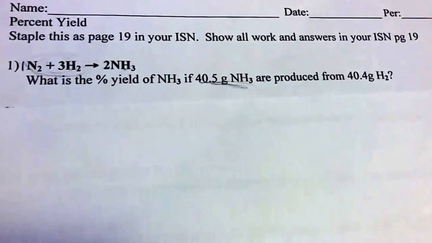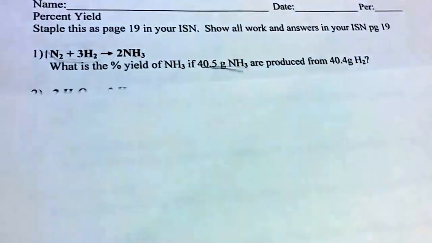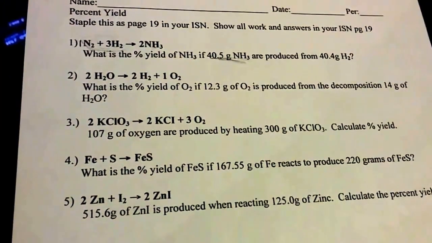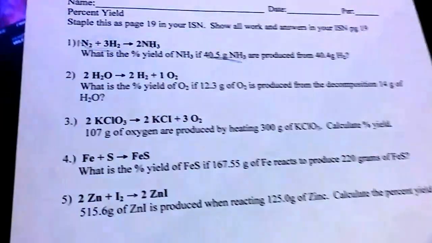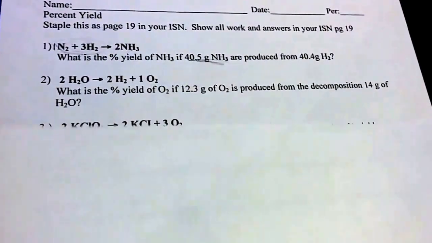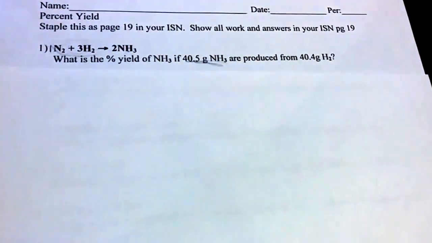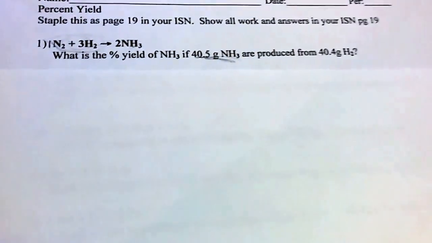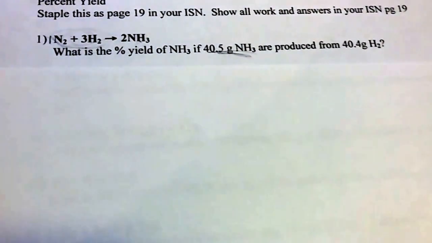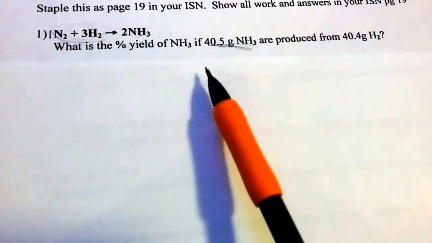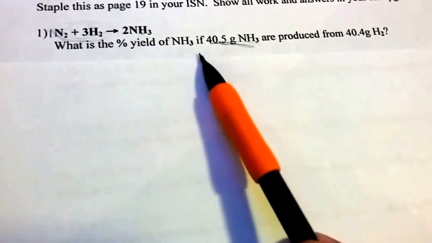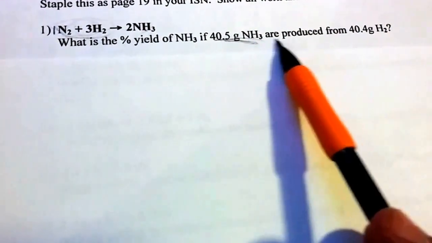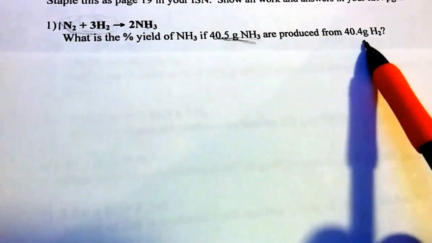Okay, so you have a worksheet that looks just like this one. It's your percent yield worksheet. Make sure it goes on page 19 of your ISN, and you can go ahead and put the work directly on your ISN. Okay, so it reads, what is the percent yield of ammonia if 40.5 grams of ammonia are produced from 40.4 grams of hydrogen?